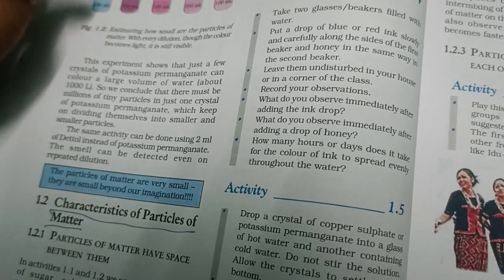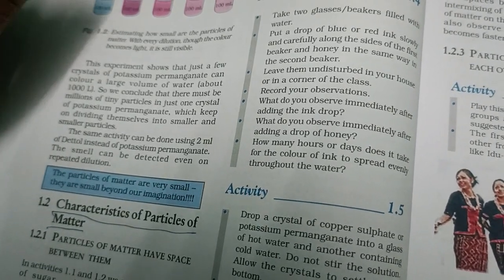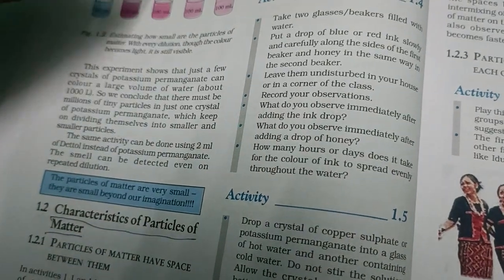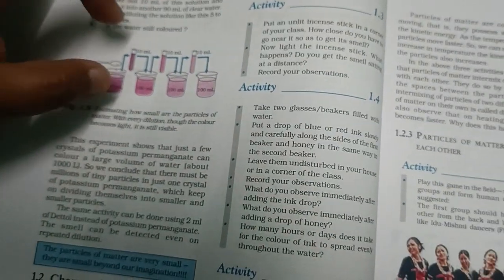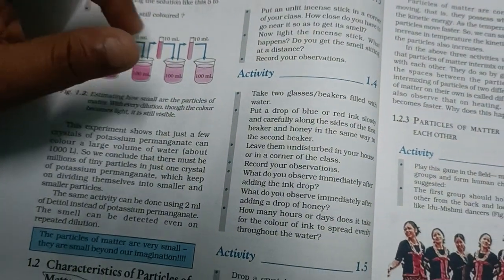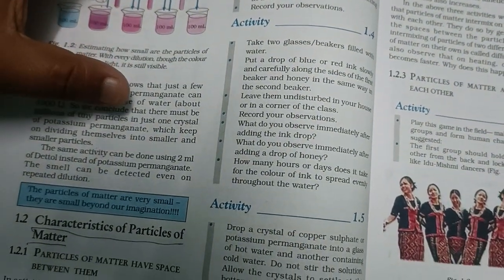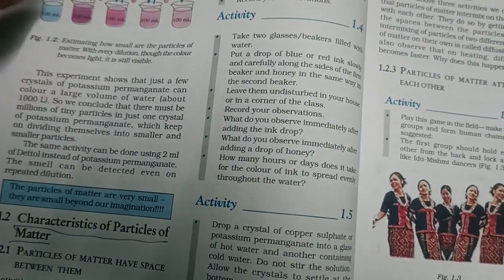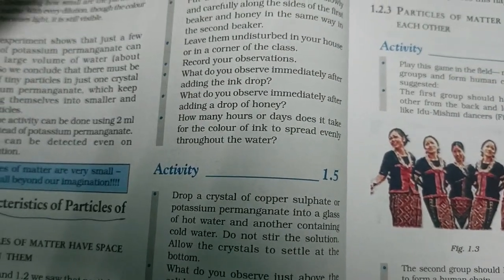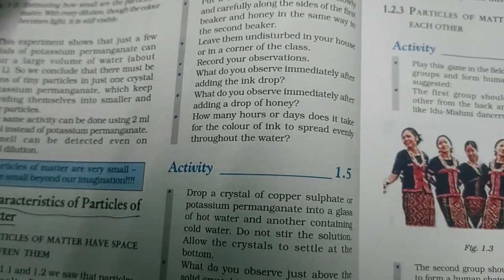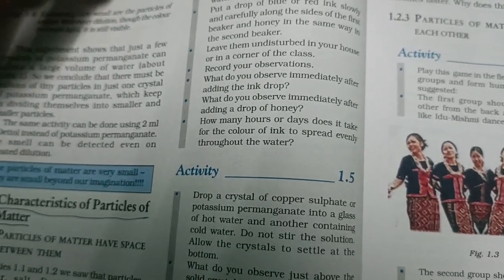So first of all we dissolved just 2 to 3 crystals in 100 ml, and from that solution we took out 10 ml and dissolved it in 90 ml of solvent. Then these are the observations we can see. So from here we can conclude that there must be millions of tiny particles present in it. Just one pinch of potassium permanganate can show you this type of color.